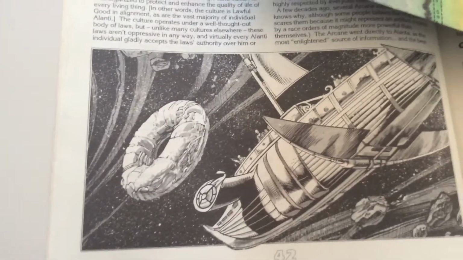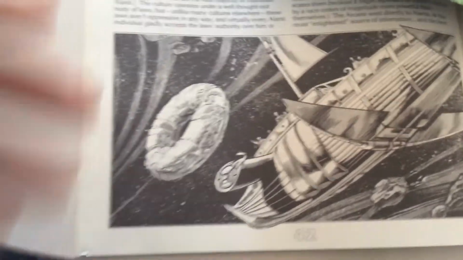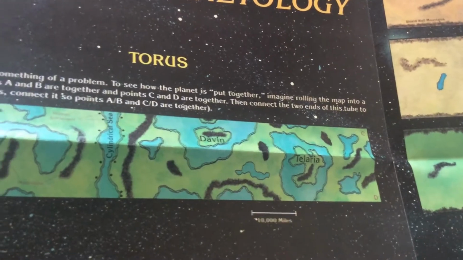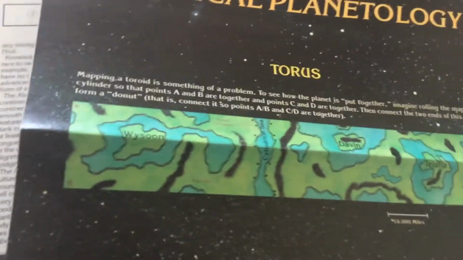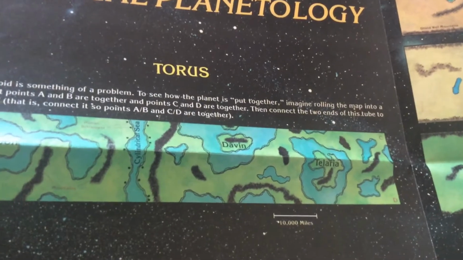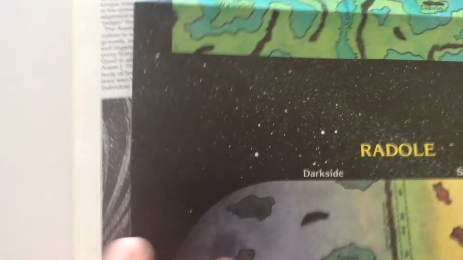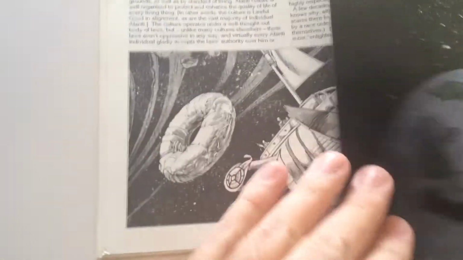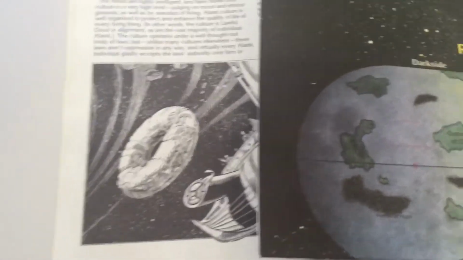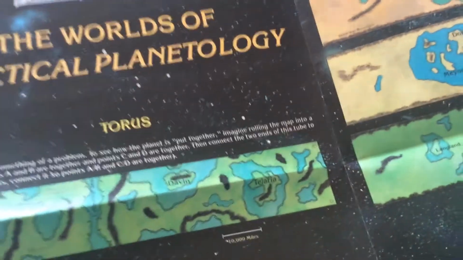Another world, which is shown in this picture here, it's shaped like a donut, and it's called Taurus. And so here's a map of it. The top and bottom of this map fit together, and the two ends of the map fit together to form a donut hole shape. And it's got an atmosphere that fills the hole in the donut. So it's possible for birds and things to fly up into the hole. So this is an interesting shape for a world to be.